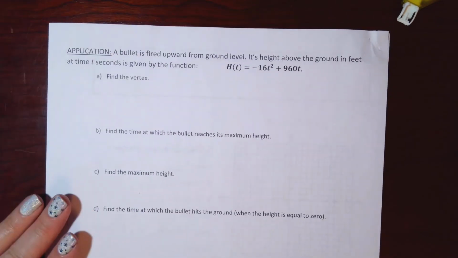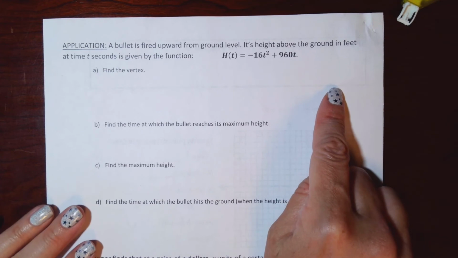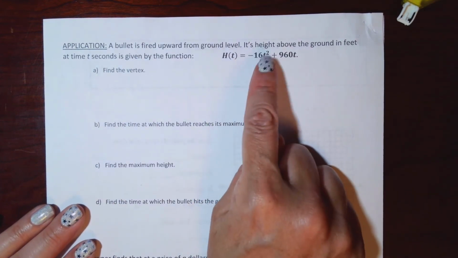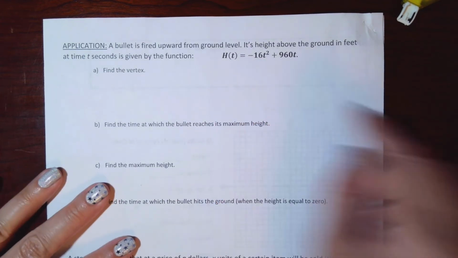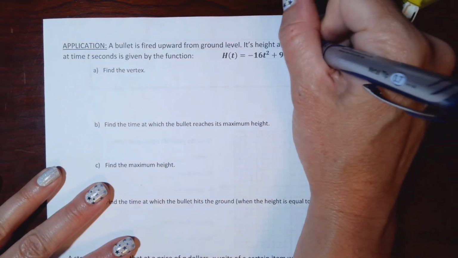Alright, application problems. A bullet is fired upward from ground level. Its height above the ground in feet at time t seconds is given by this function. Now this constant here, -16, we get because gravity is going to pull that bullet back down, right? And ground level just makes it easy.